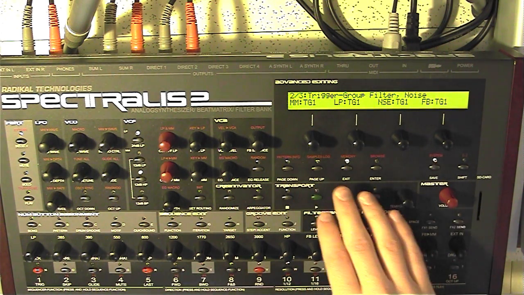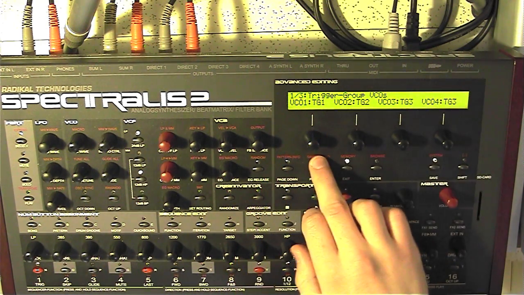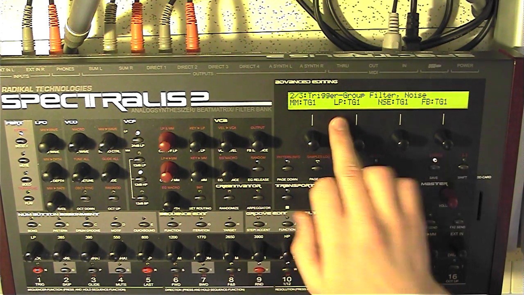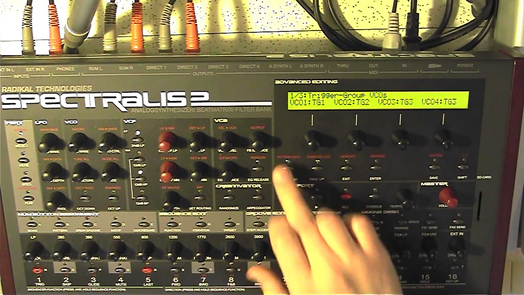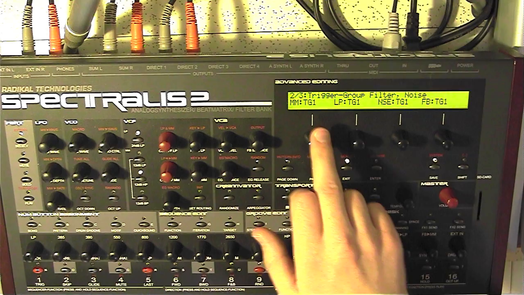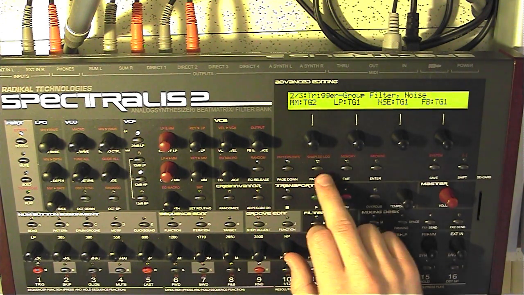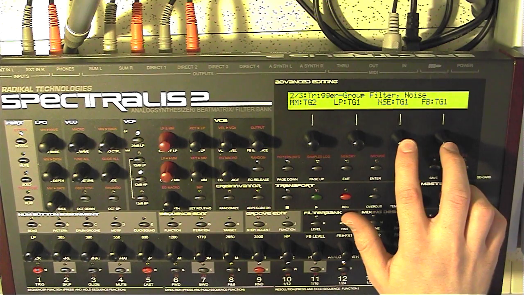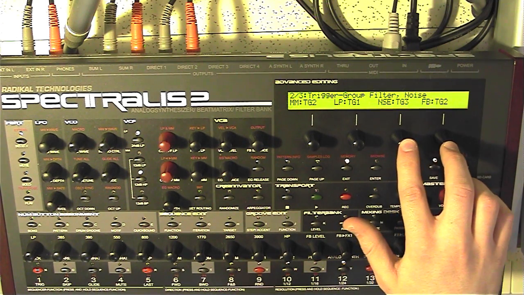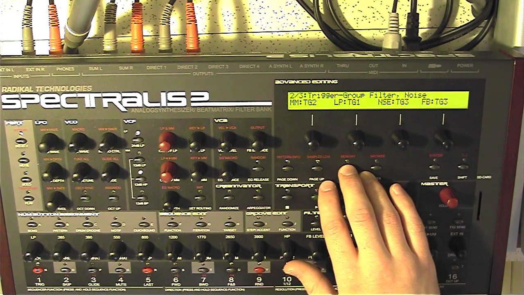So since VCO1 is going through trigger group 1, we'll also have the low pass going through trigger group 1. VCO2 is going through trigger group 2, so we'll have the multi-mode filter being activated by trigger group 2 as well. And then the noise and the filter bank, we'll have those going through trigger group 3.